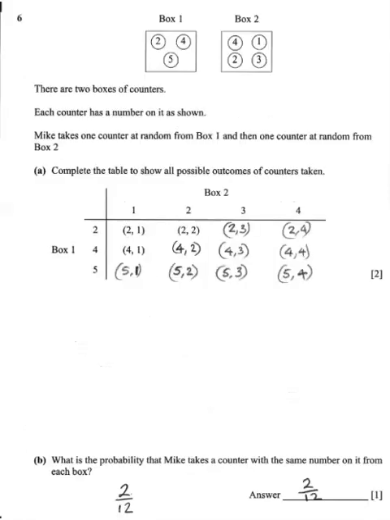So for question 6, it's a probability question. So there are 2 boxes of counters. Each counter has a number on it as shown. Mike takes one counter at random from box 1, then one counter at random from box 2. Complete the table to show all possible outcomes of the counters. So you can see box 1 is 2, 2, 4, and 5, and box 2 is 1, 2, 3, 4.